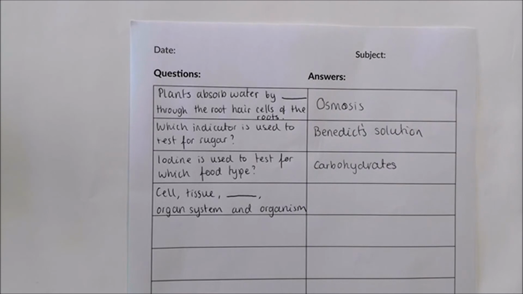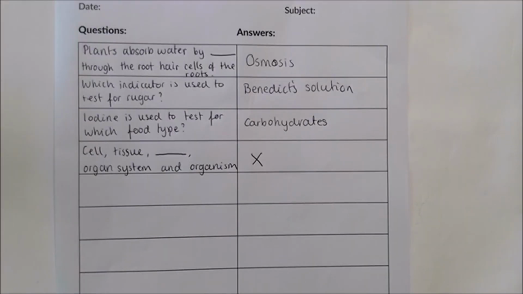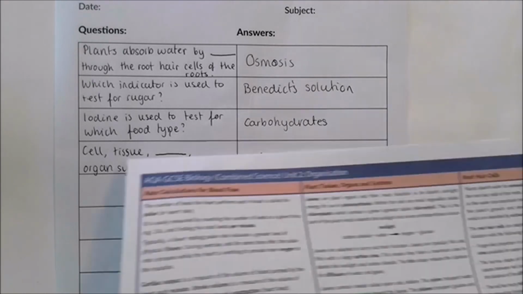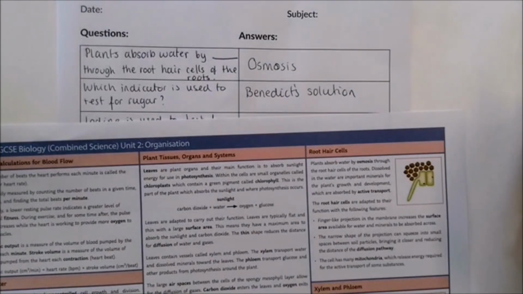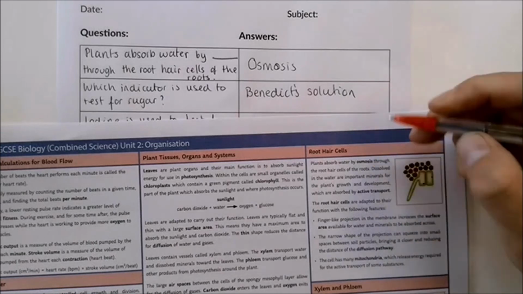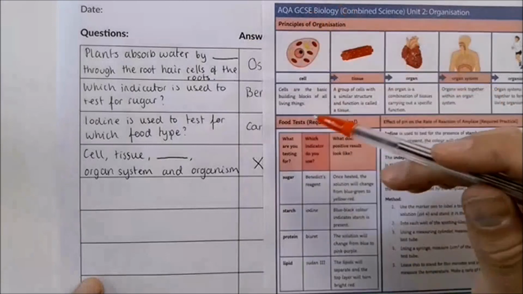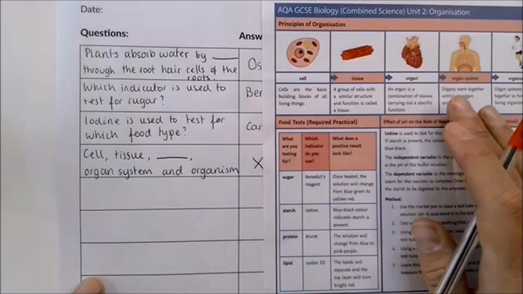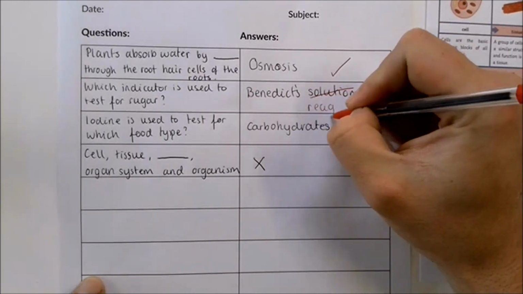And then cell, tissue, I can't remember what goes in the gap, so I put a cross. The next part of the process is the most important. It's checking that the answers are correct. So we bring back the knowledge organiser and we check the answers in red pen. So plants absorb water by osmosis is the correct answer, so we give this a tick. The next question asks which indicator is used to test for sugars, and sugars is the Benedict's reagent, so I will put a line through solution and put reagent.